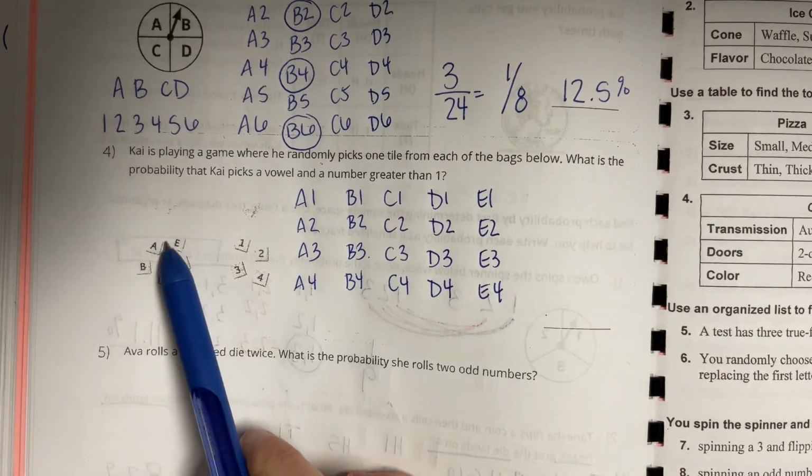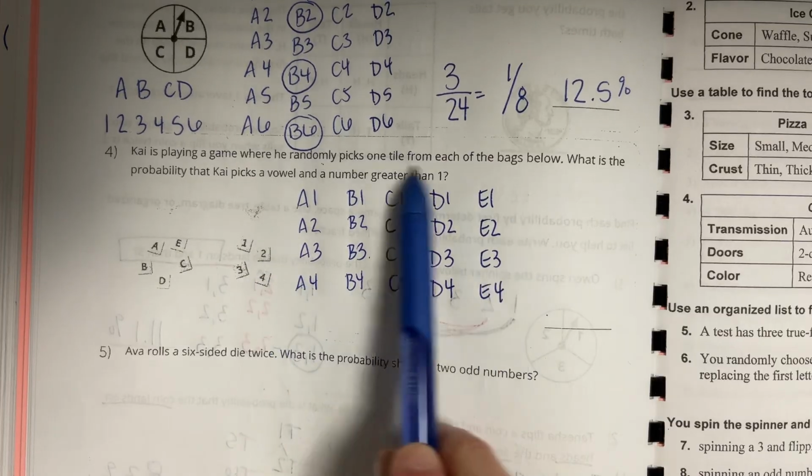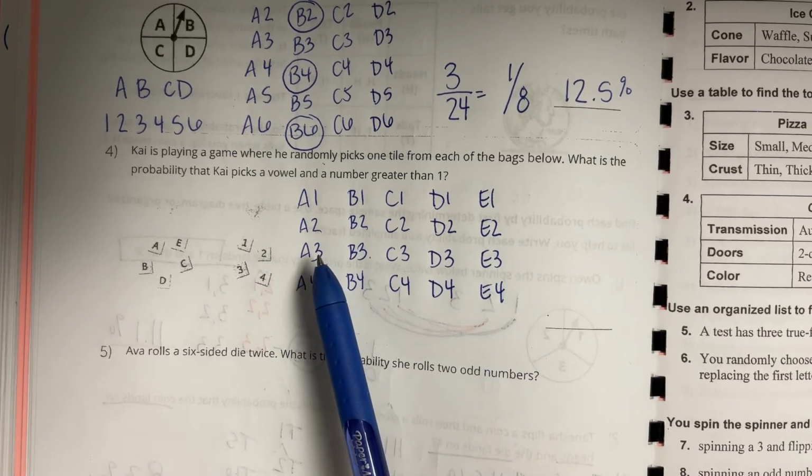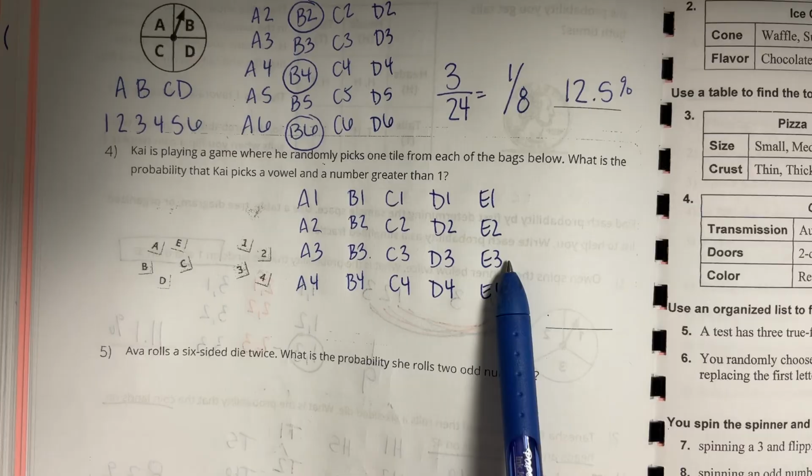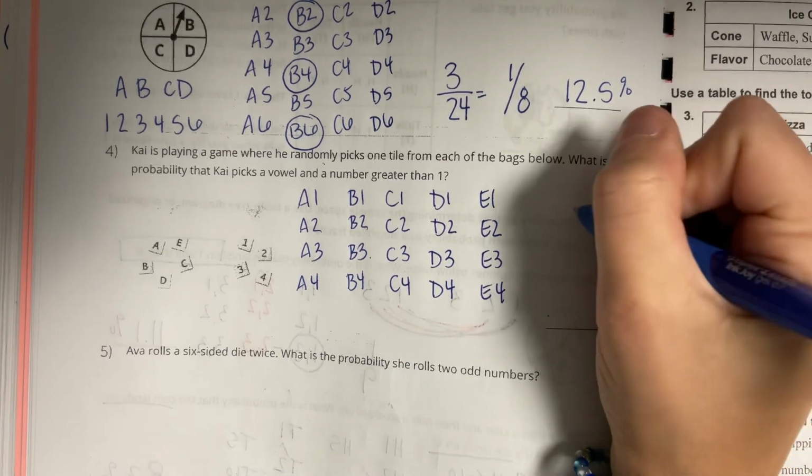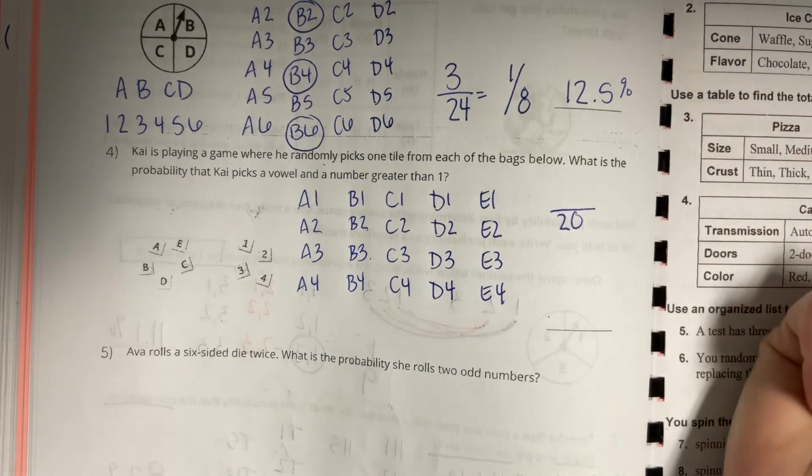So once we get through all of our letters and they've been matched with our numbers, we're going to count them up. We have a total of 20 outcomes. So that becomes our denominator.